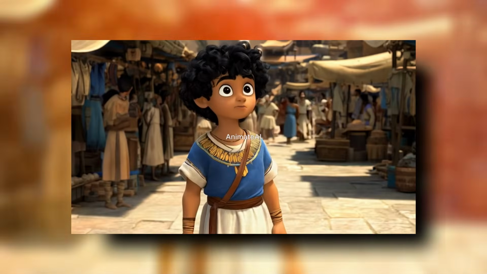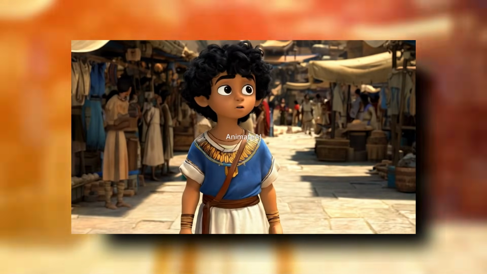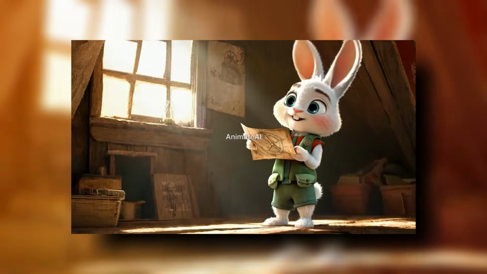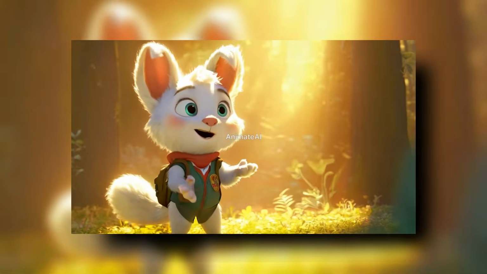What if I told you that this entire animation was made with a single AI tool in just a single click? There's a new AI tool on the block. In just a few simple clicks, you can create high-quality animations using the AI tool.